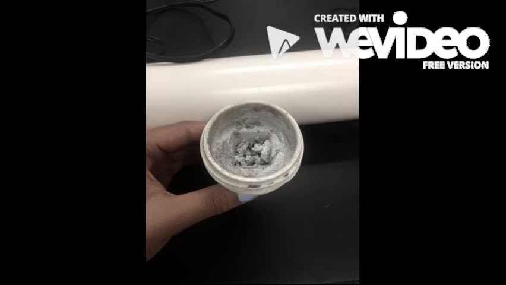Here's an image of the excess from the reaction, specifically excess calcium carbide, calcium hydroxide, and water.